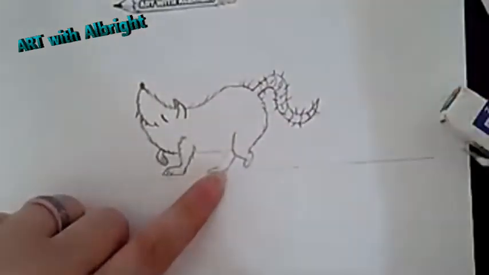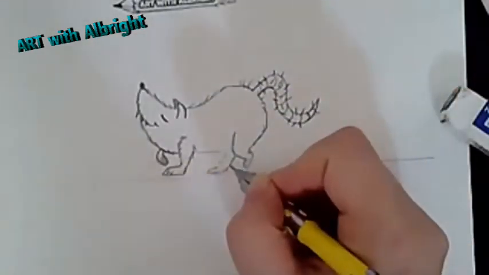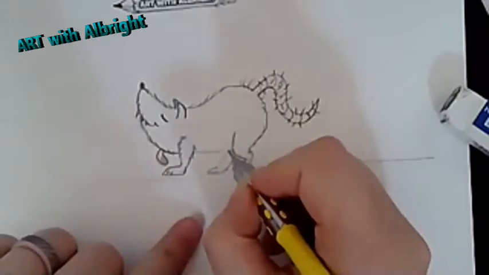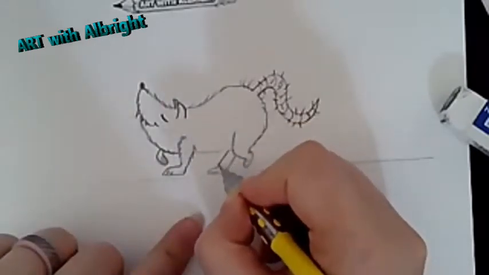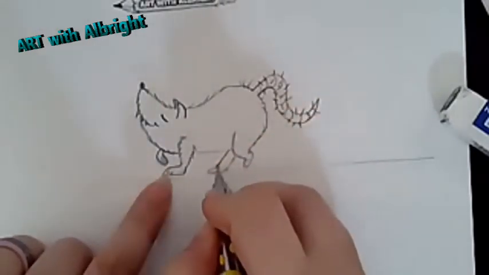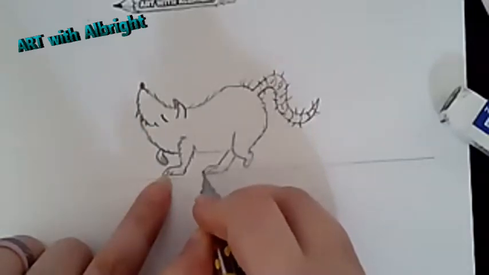Okay, back to work we go. This back leg down here, it's extended. So I'm going to bring this one down. And then just like we did the front, let's pull that foot out and pull those toes down.